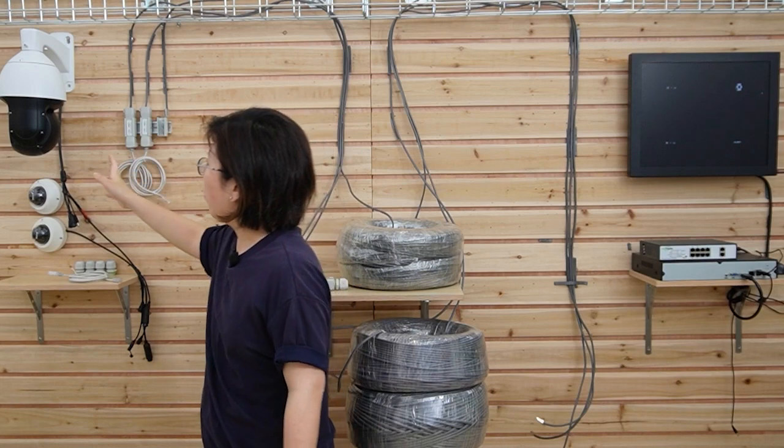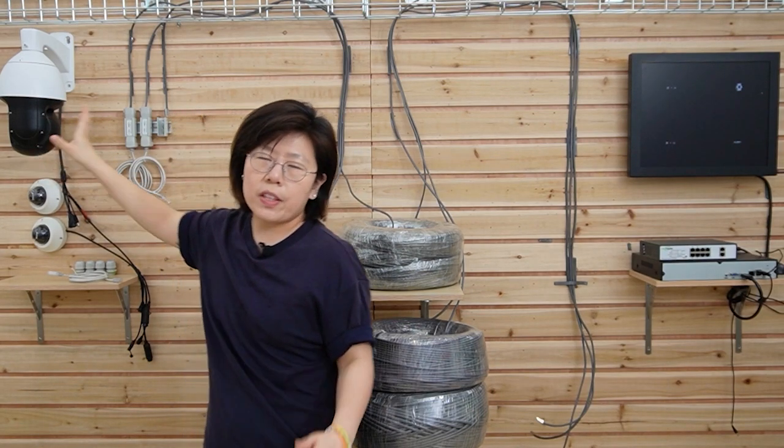And on this side, we see this big boy. This is the pan-tilt-zoom camera. And this is what our customer is planning to use. That's why we suggest the long-range PoE switch, because it can provide up to 30 watts of power, remember? And the PTZ camera actually requires high power.